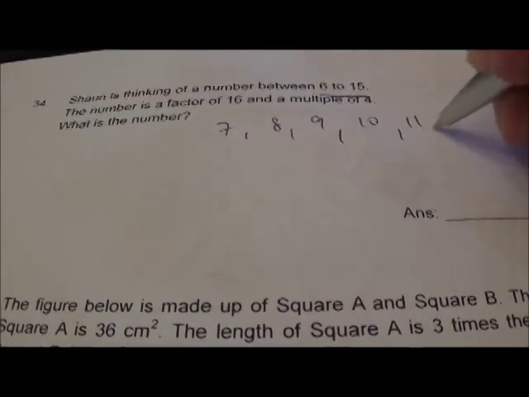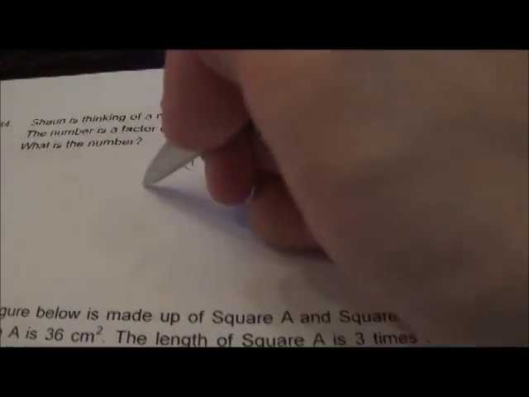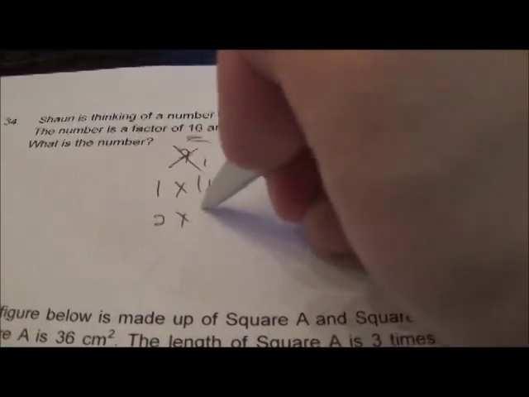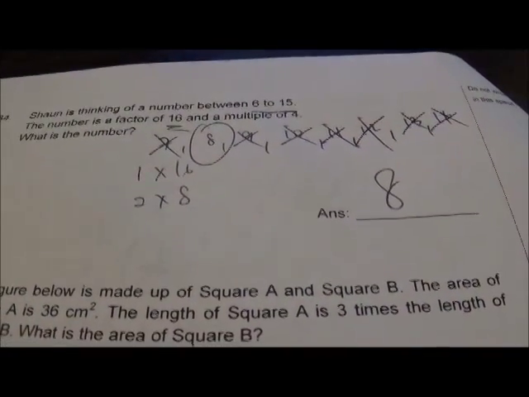Okay, question 34. Sean is thinking of a number between 6 to 15. So we have 7, 8, 9, 10, 11, 12, 13, 14. Alright? It is a factor of 16 and a multiple of 4. So multiple of 4 cannot be 7, cannot be 9, cannot be 10, cannot be 11, cannot be 13, cannot be 14. It is a factor of 16. Factor of 16, 1 times 16, 2 times 8. 12 is not a factor, so you only have one answer, which is number 8.